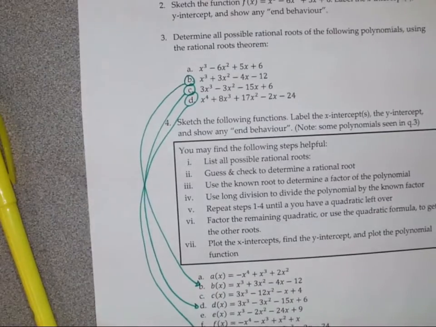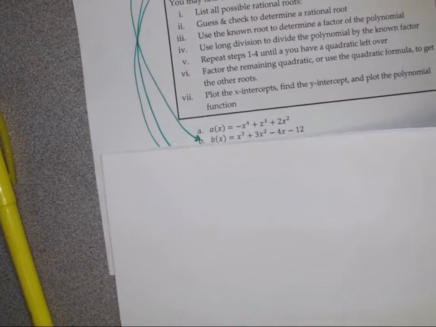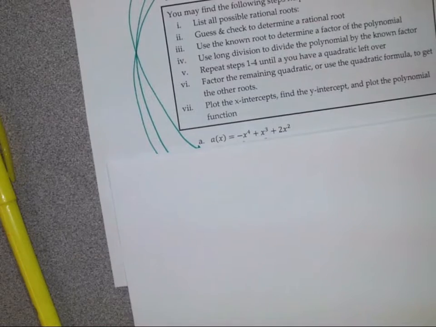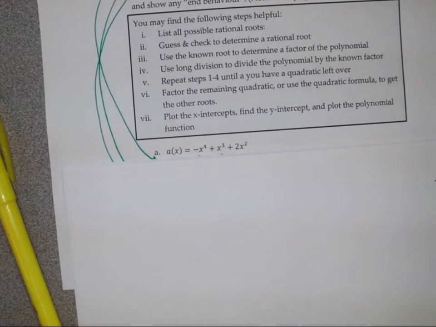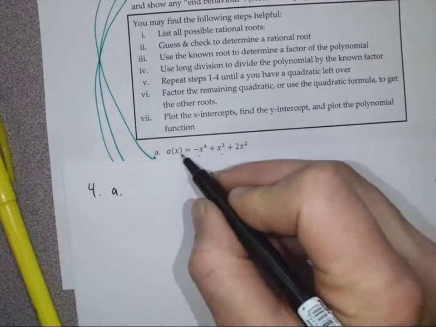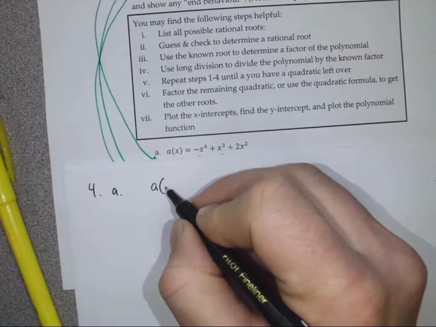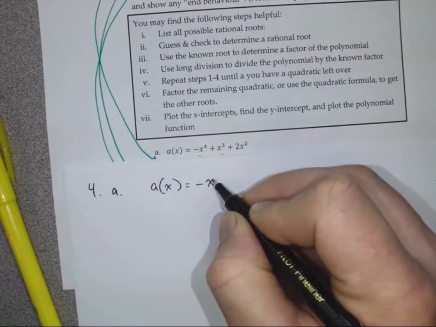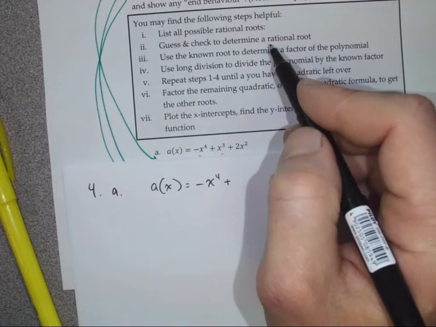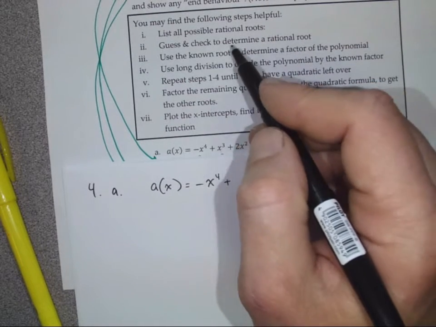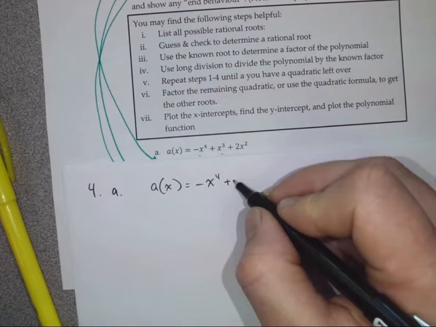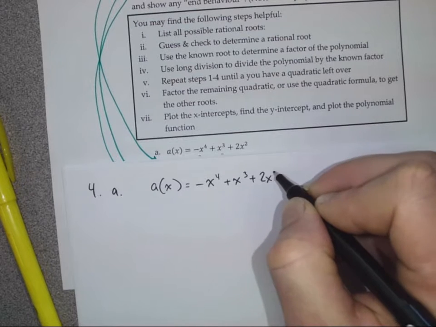So question 4 asks us to sketch the functions. Now, in order to sketch these functions, we're going to need to factor them. And depending on our polynomial, it may be easy or hard to factor our expressions. Now, I actually think the a of x function is kind of easy to factor. You could find all the rational roots, use the rational root theorem to find a root, use the factor theorem, and then do long division.